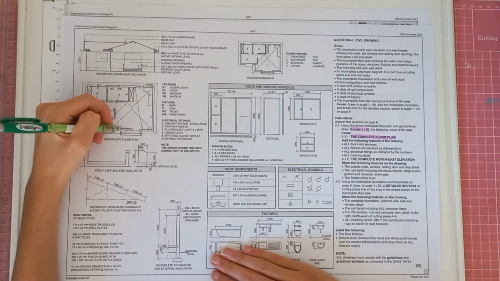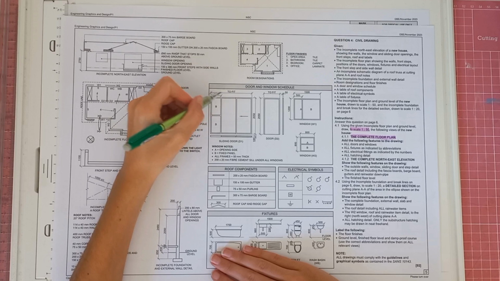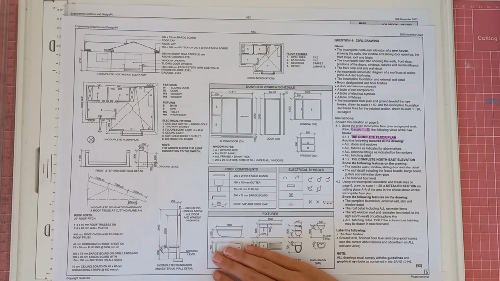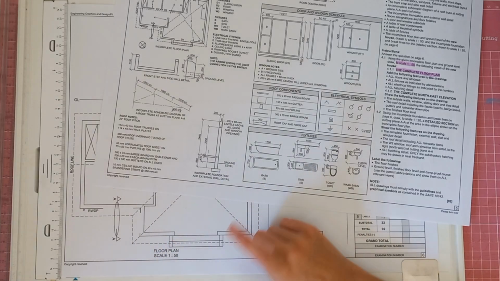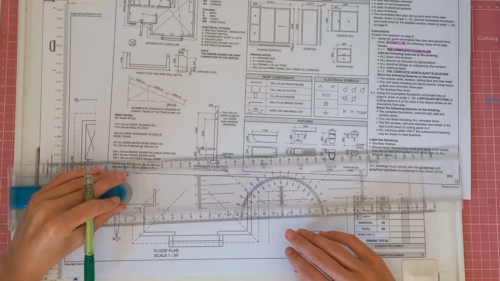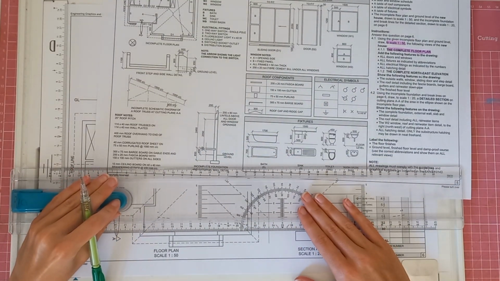So we've got door 1. If we have a look here at D1, it says to fit. These are very important because not all of them are going to fit straight into these gaps. So D1 is to fit, and it is a sliding door. So in order to draw that in, we're going to find D1, which is obviously right at the front over here.